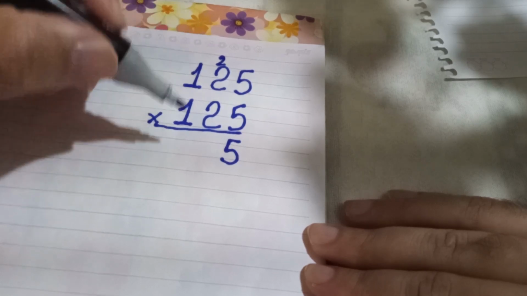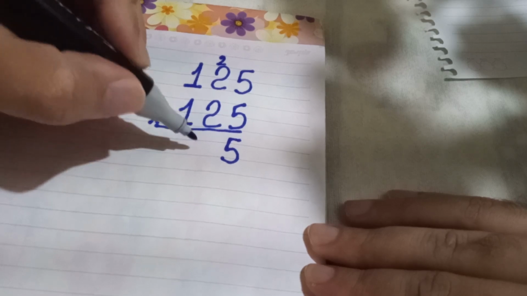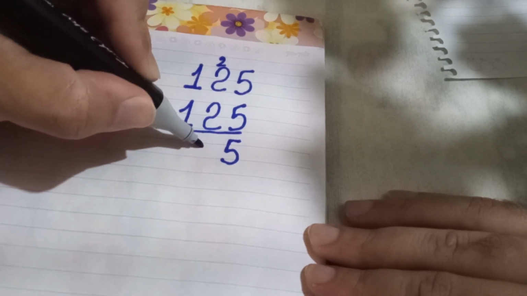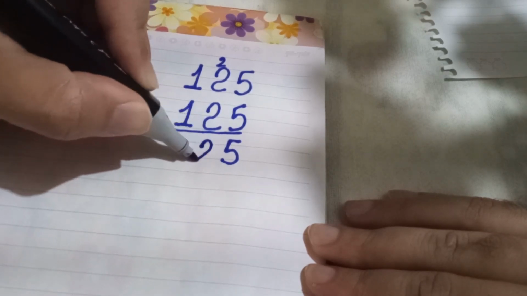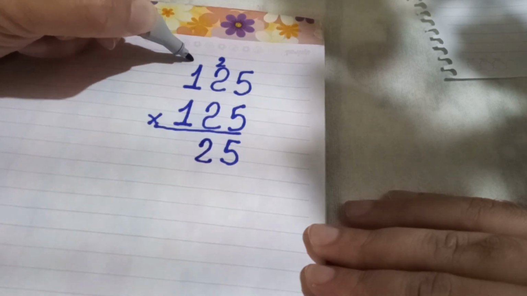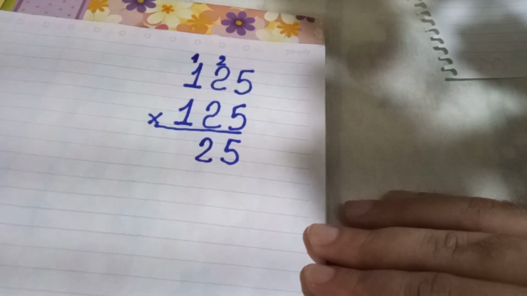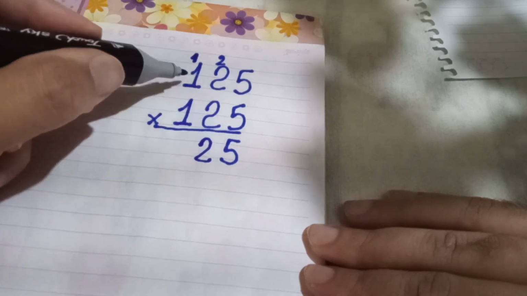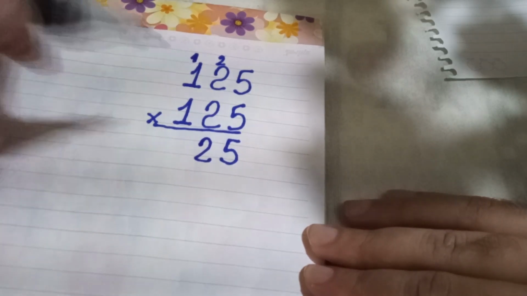Now, it's 5 times 2, which equals 10, but we have to add the 2 that was carried over, so it's 12. We have a 2 below and carry the 1 to the next number, which is 1. 5 times 1 equals 5 plus 1, 6.